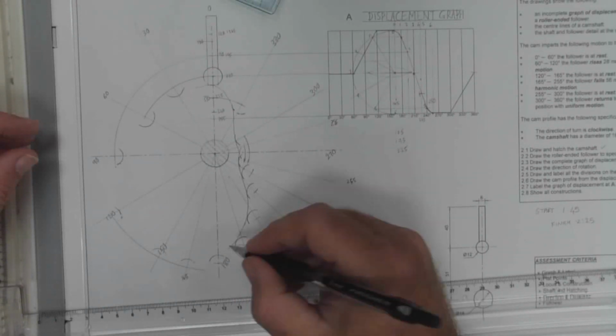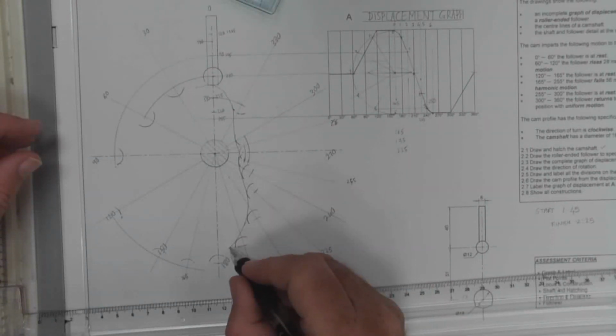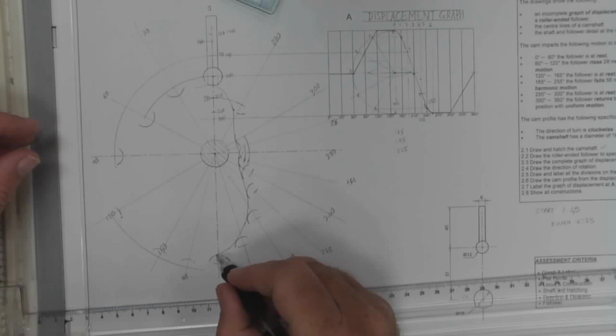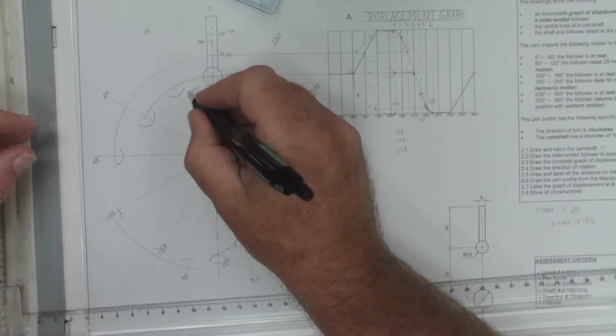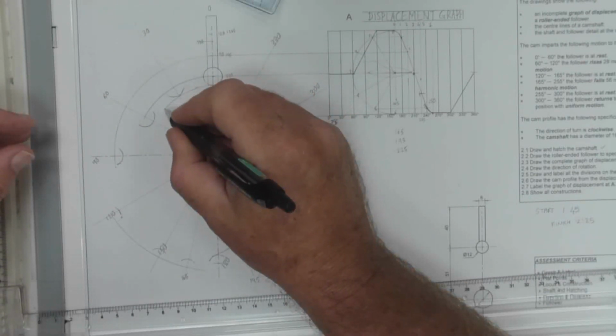Here's a good example of where it's definitely not touching that intersection. I'm trying to just get a nice smooth curve for the roller.